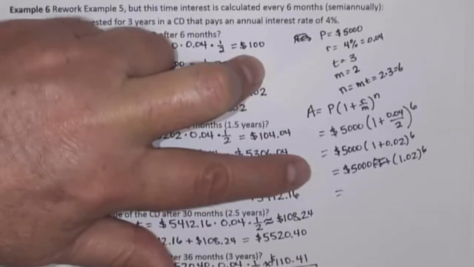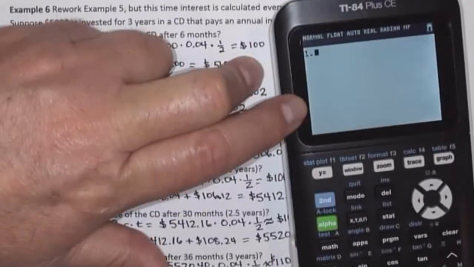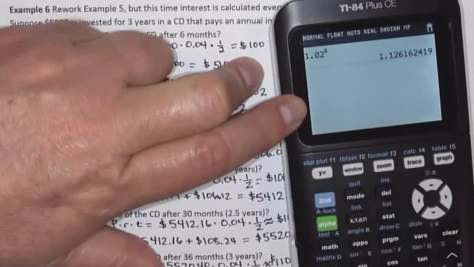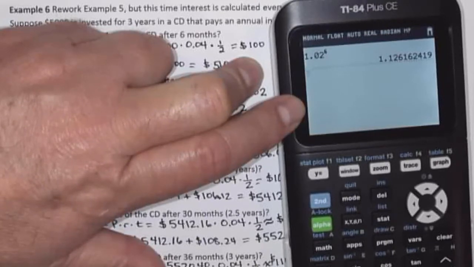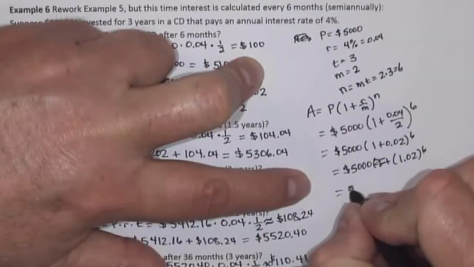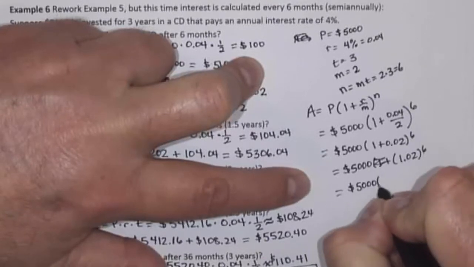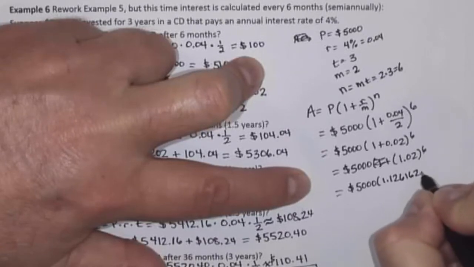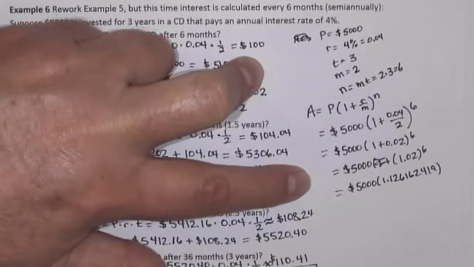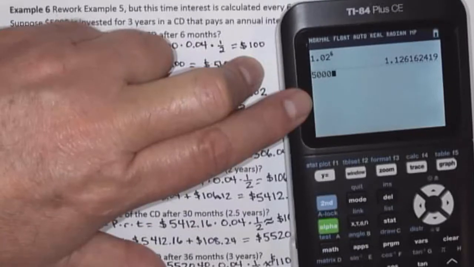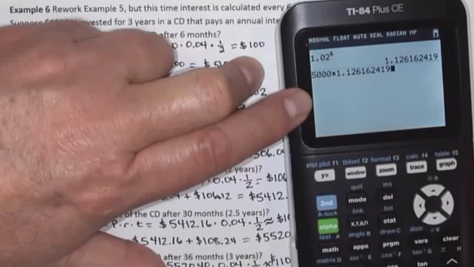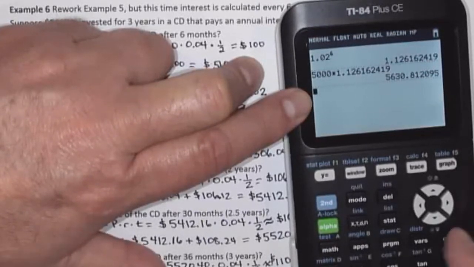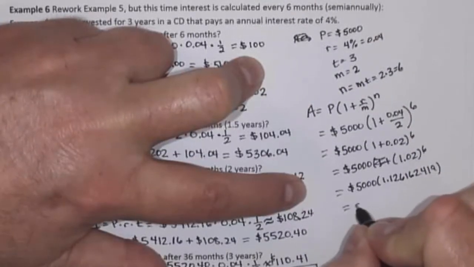And if I bring in my calculator, 1.02 raised to the 6th power is 1.126162419. So this is 5,000 times 1.126162419. And so if I take 5,000 times 1.126162419, that is $5,630.81 if I round to the nearest penny.